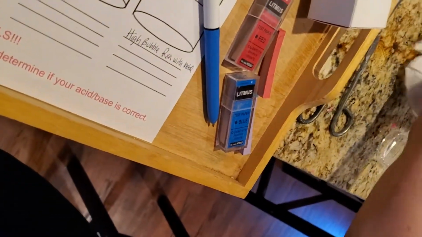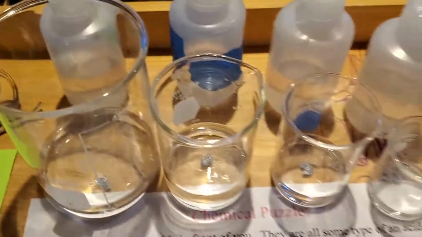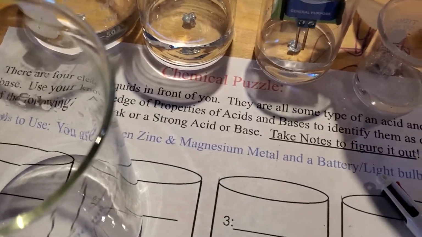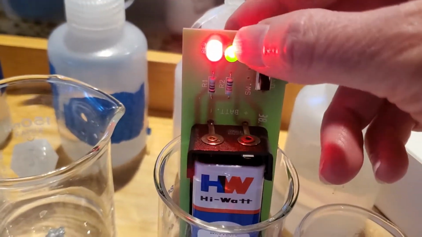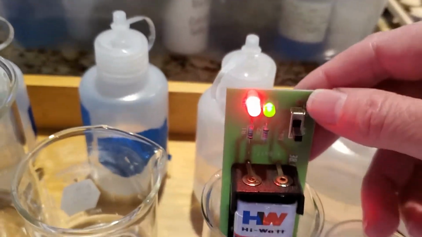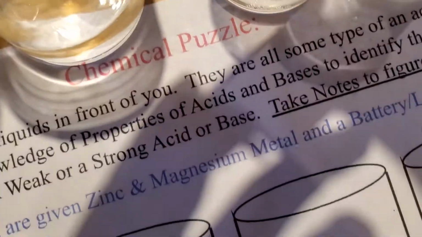And what you see me doing is I'm just rinsing the conductivity tester so they don't mess up. Okay. So that one is also really, really bright. And also with this one, you see the green lighting. The other one, I don't think the green was lighting. Let me show you that difference.